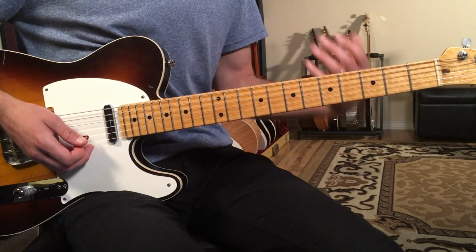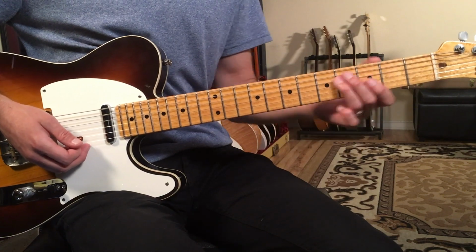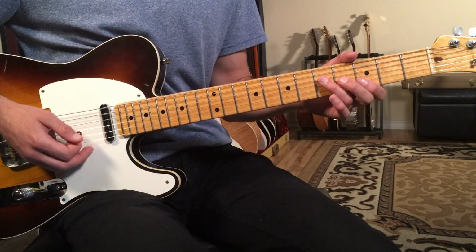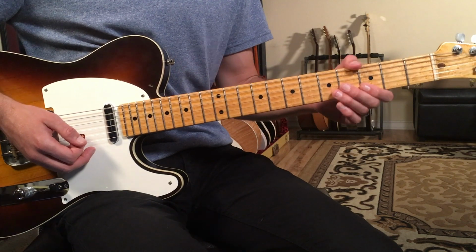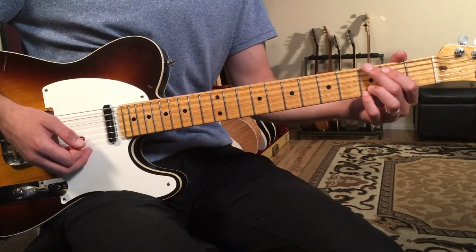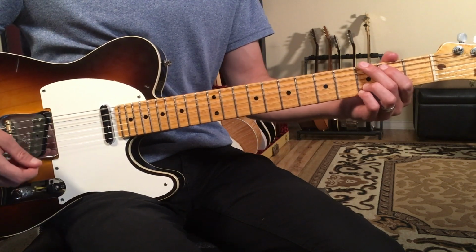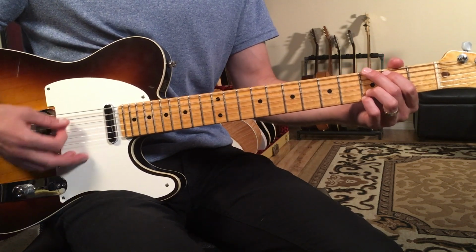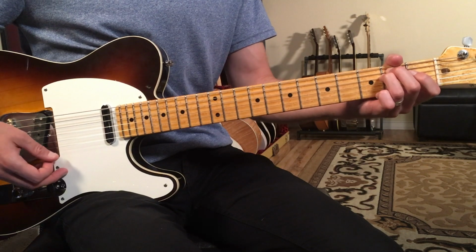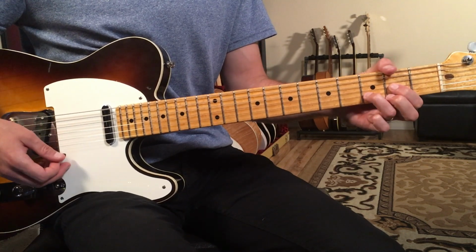So I'm going to be playing triads here along with this little walk up single note line. Now the chord progression for this verse section is what we call a 1-6-2-5, and we're in the key of G. If I just played basic open position chords, it would be G, E minor, A minor, D.